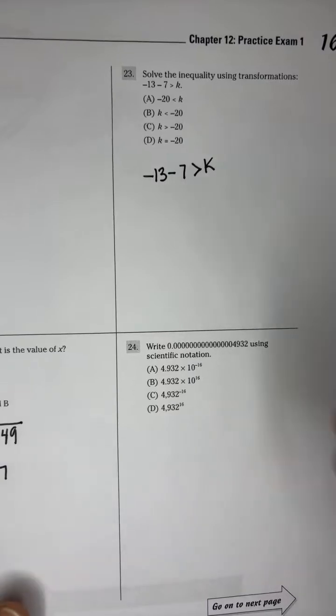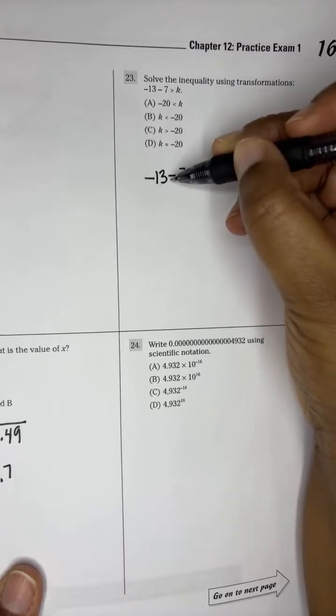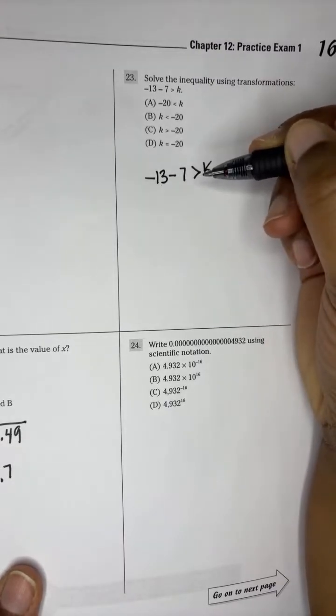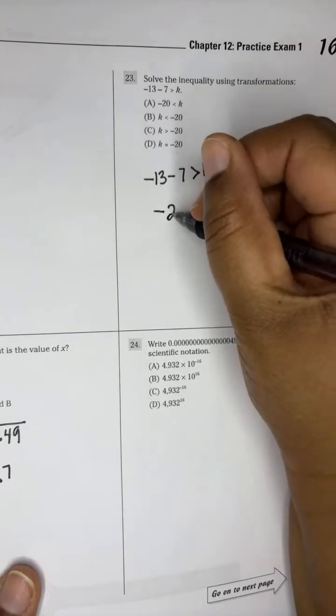So let's check it out. Well, if somebody borrowed $13 from you and they said, "Oh, can I get 7 more?" How much do they totally owe you? I need my 20 back.